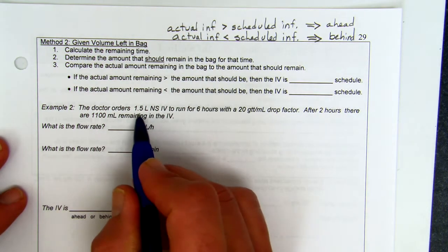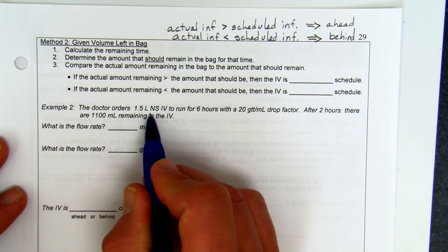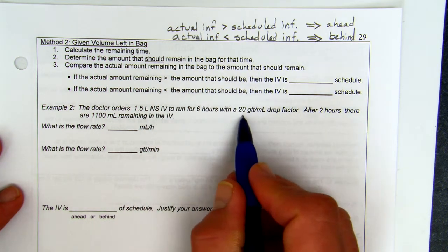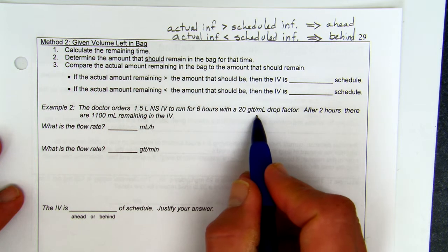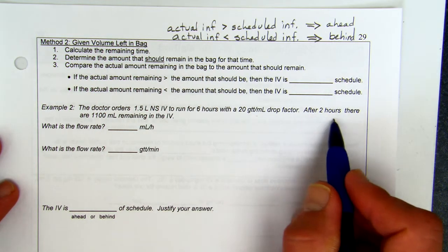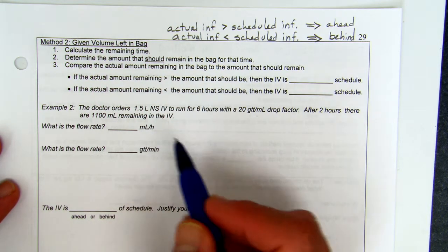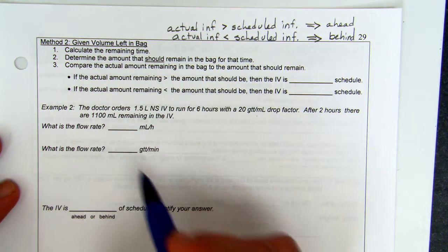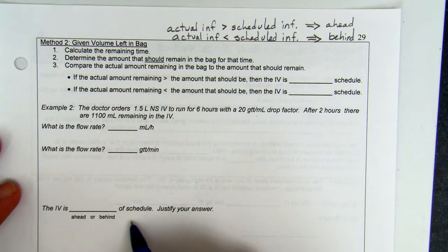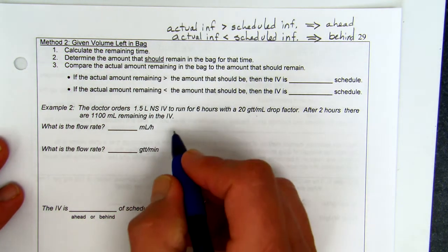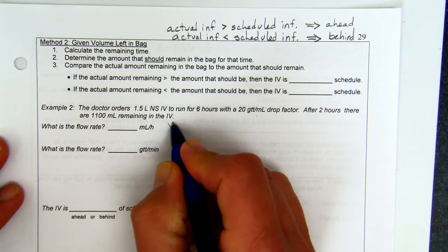So in this example, we have 1.5 liters normal saline IV to run for 6 hours with a drop factor of 20 drops for every milliliter. And after 2 hours, there are 1,100 milliliters remaining in the IV. So we're going to figure out the flow rates and then make a judgment on whether the IV is ahead or behind schedule. So we know flow rates are volume per unit time.